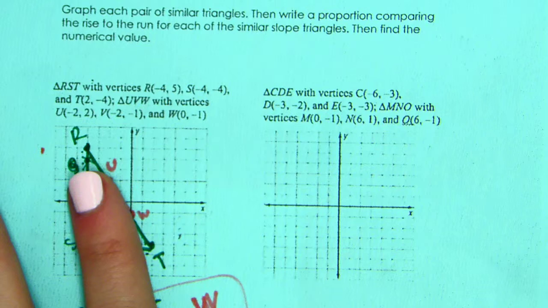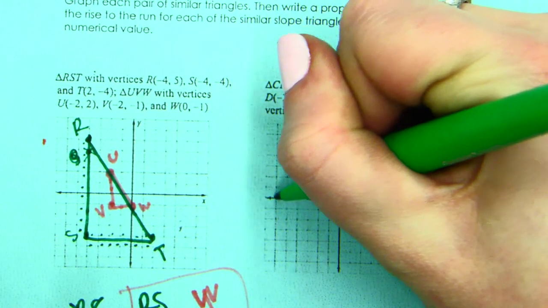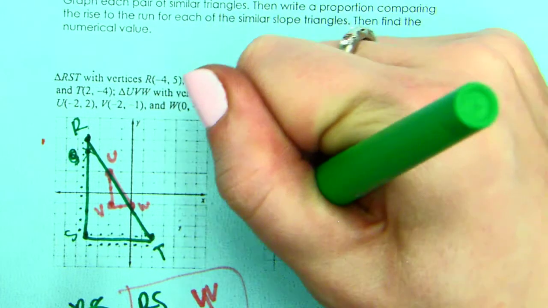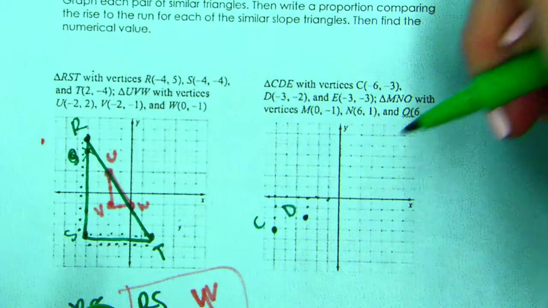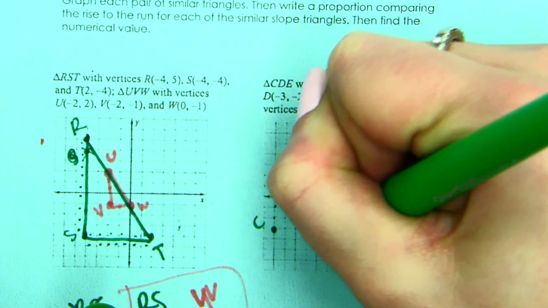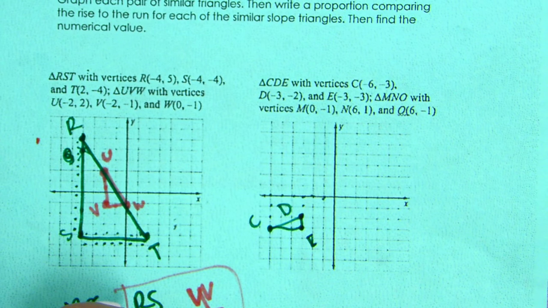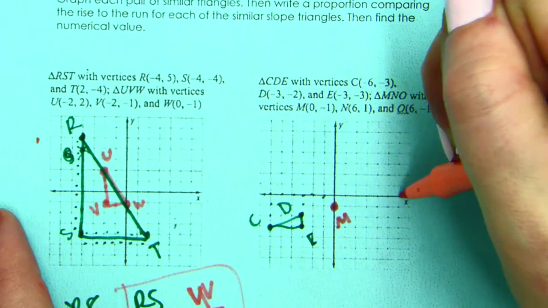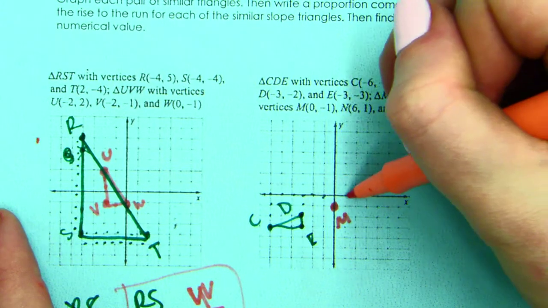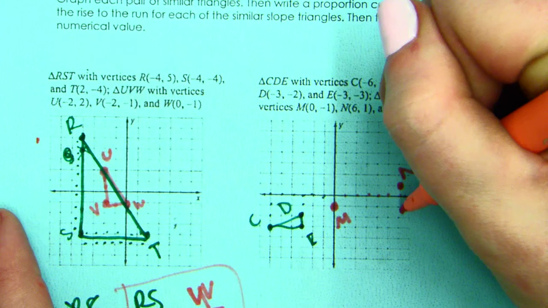Okay, we'll do the last one, and I'll try not to mess up so it's a little bit more clear. So we have triangle CDE. C is at -6, -3. So there's C. D is 1, 2, 3. D. E is -3, -3. So there's triangle CDE. Triangle MNQ is at 0, -1. There's M. N is at 6, +1. There's N. Q is at 6, -1.